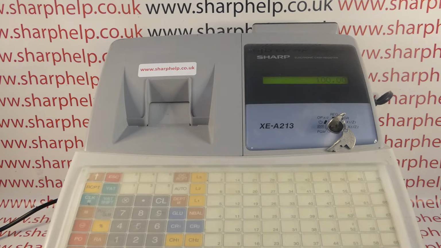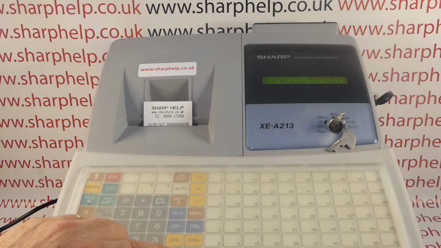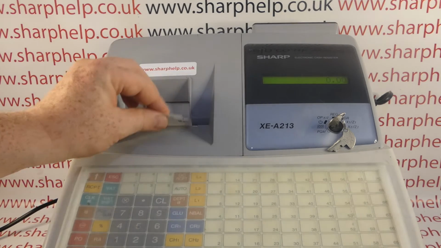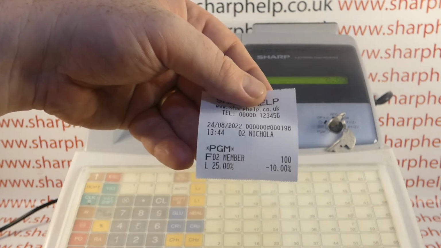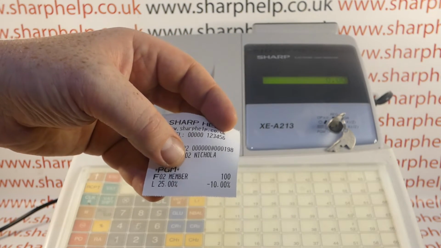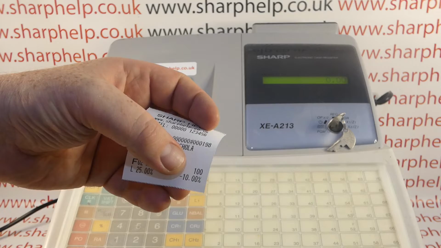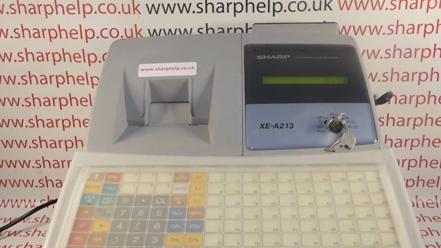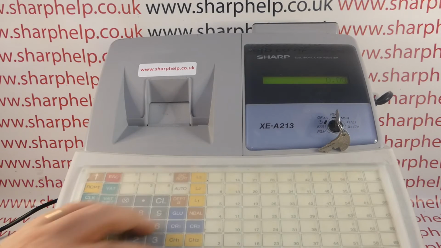Halo programming, so Halo is high amount lockout, so you can put in a maximum amount of a discount. That's probably most appropriate if you're having it open. And then TL to save, and basically that comes up and just confirms what you've done. So our description, our preset rate, our maximum rate is all on there. So now we can turn the key round to the REG position.